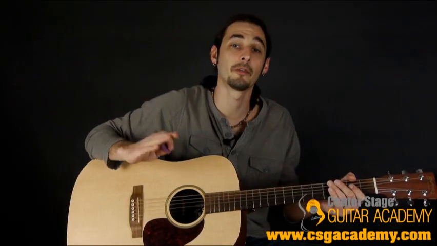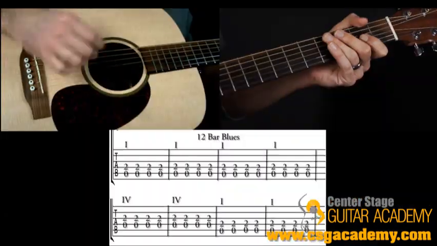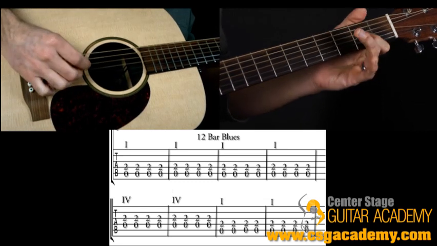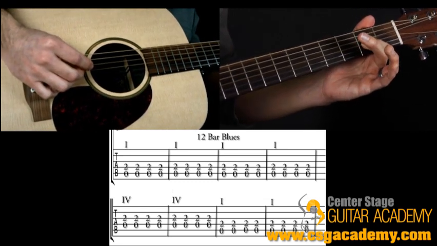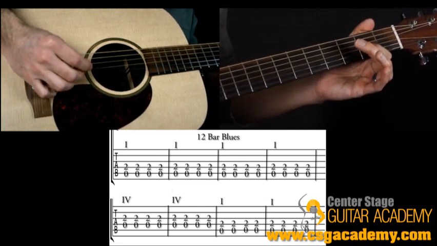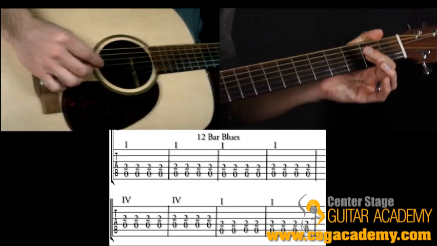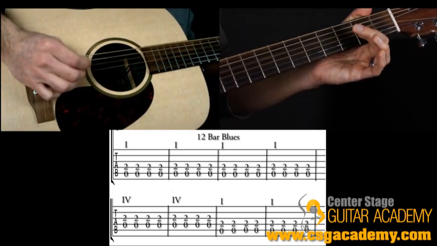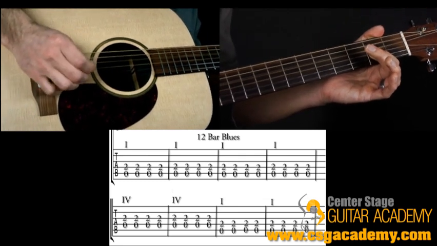Then we're going to move to the 4 chord of the 12-bar blues progression. We're going to play this chord for 2 bars, 4 beats per bar. So we move to our D chord, which is first finger, 2nd fret, G string. We're going to hit our open D and our G string together for 2 bars. 1, 2, 3, 4, 1, 2, 3, 4.